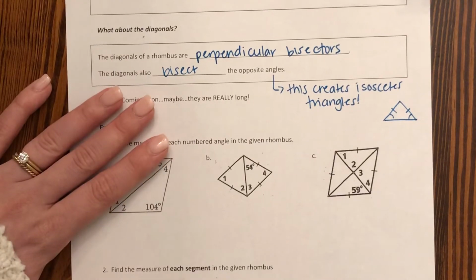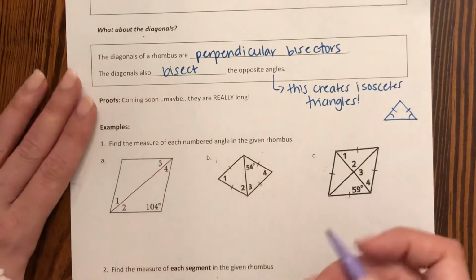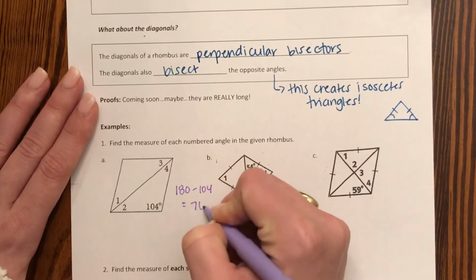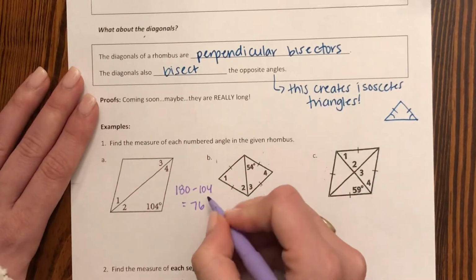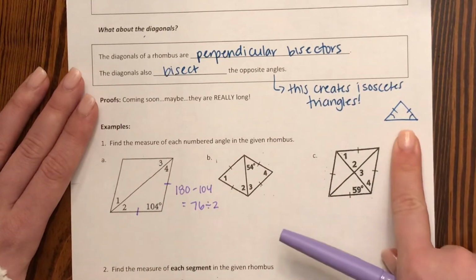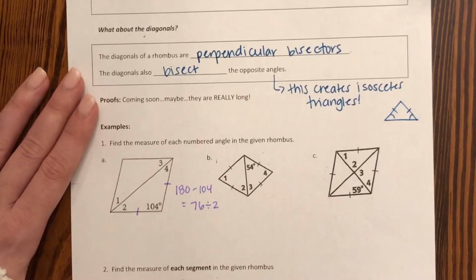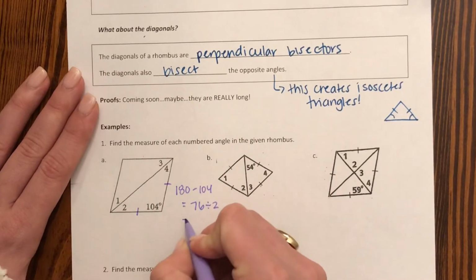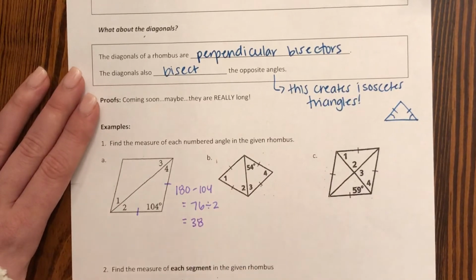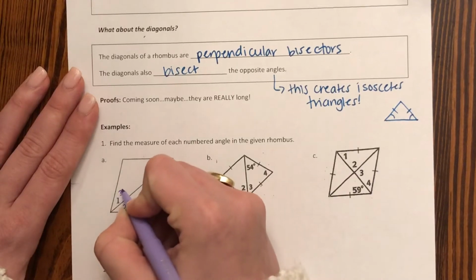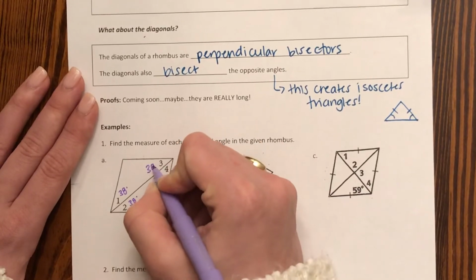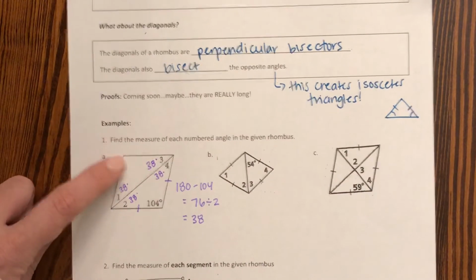Well, I've got a triangle right here, and the triangle sum theorem says this triangle should equal 180. So 180 minus 104 is 76. That's what these two angles equal, so I'm going to divide it in half because remember, these two sides are congruent, and in an isosceles triangle, the angles across from the sides are also congruent. So I'm going to divide it in half, which is, what, 38? So all of these angles actually are 38, 38, 38, and 38. That angle right there is 104.